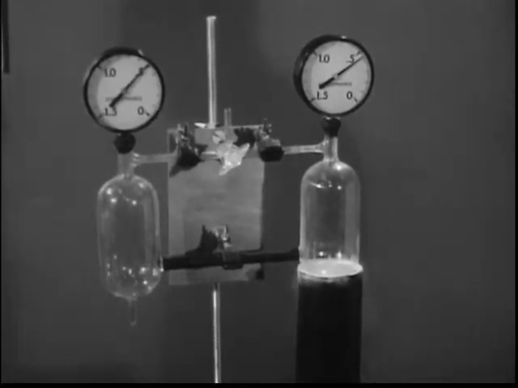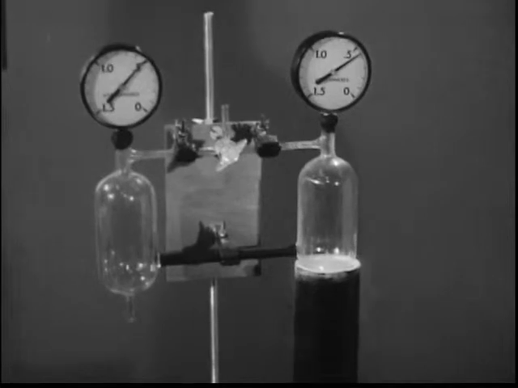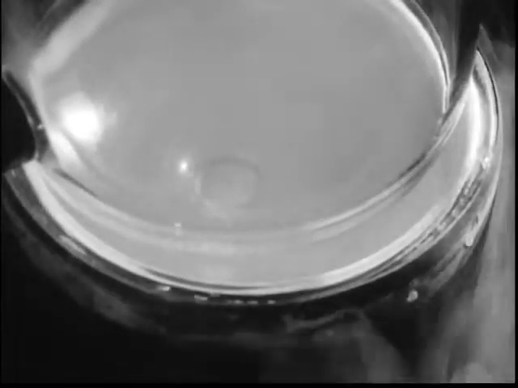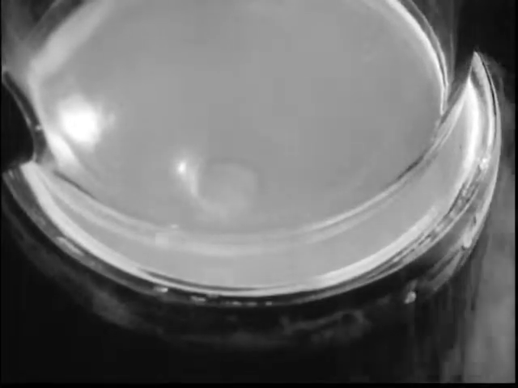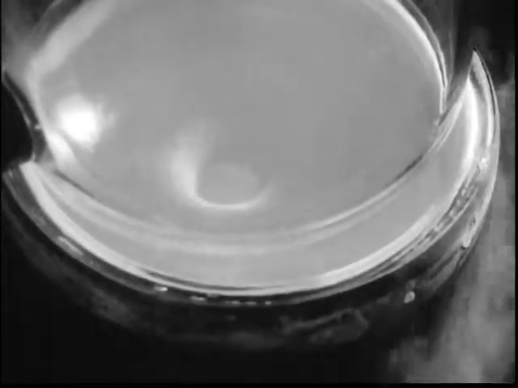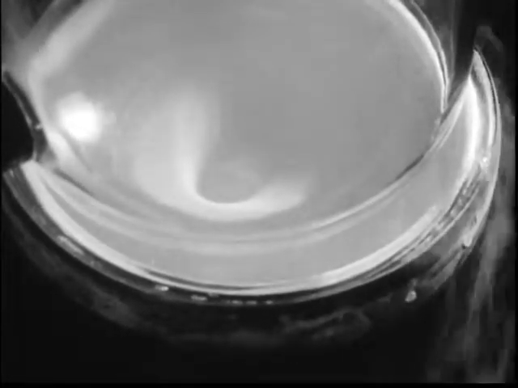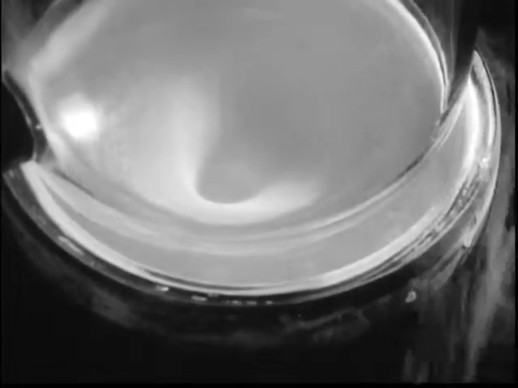The pressure in this bulb drops. The carbon dioxide is solidifying on the cold inner surface.